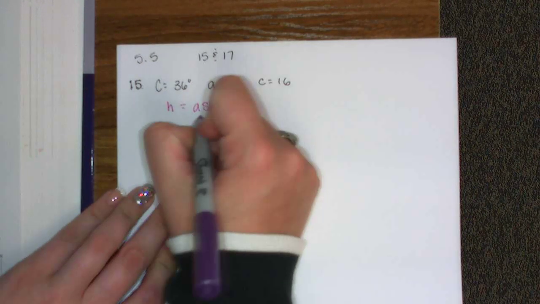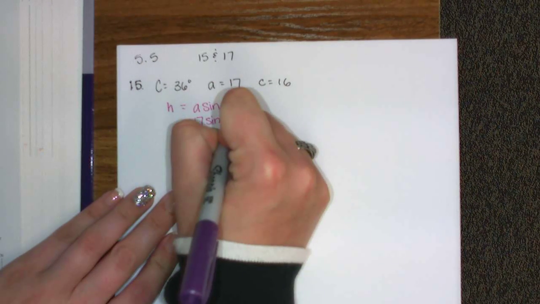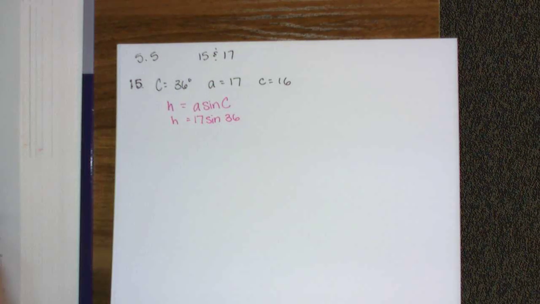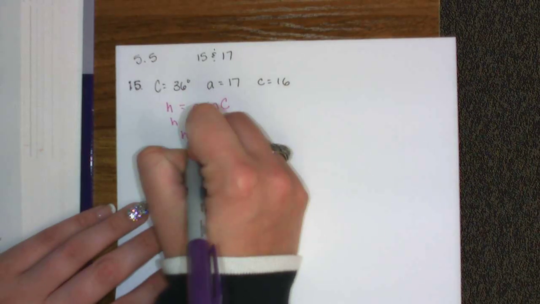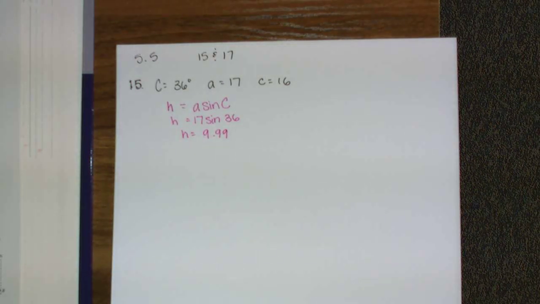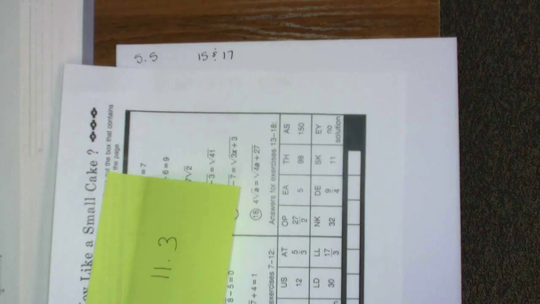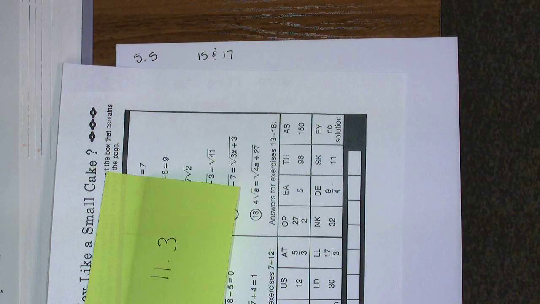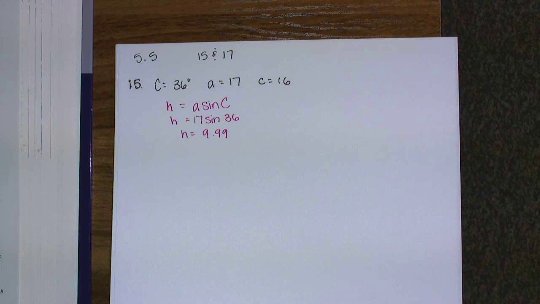So, a is 17, the sine of 36, and when I type that in my calculator, remember, make sure you're in degree mode, 17 sine of 36, I get h is 9.99. Now, the important thing to remember here, so this looks like it's kind of blurry, so let me put up a worksheet here from another class to try to focus it in some. Okay, hopefully that helps a little bit.